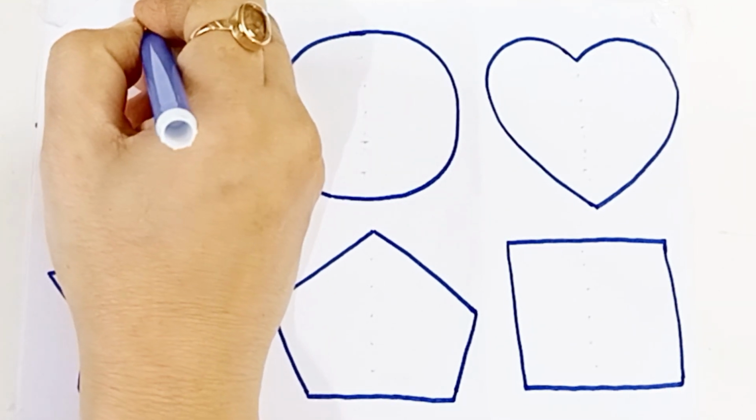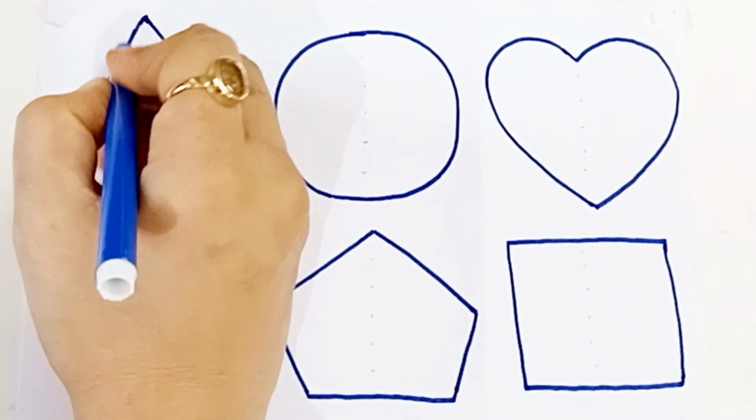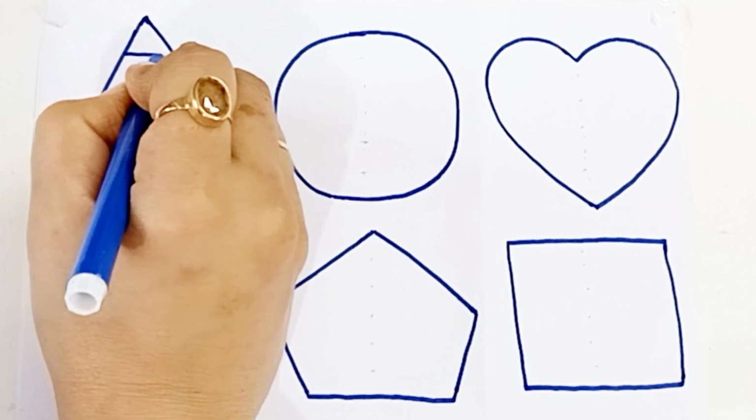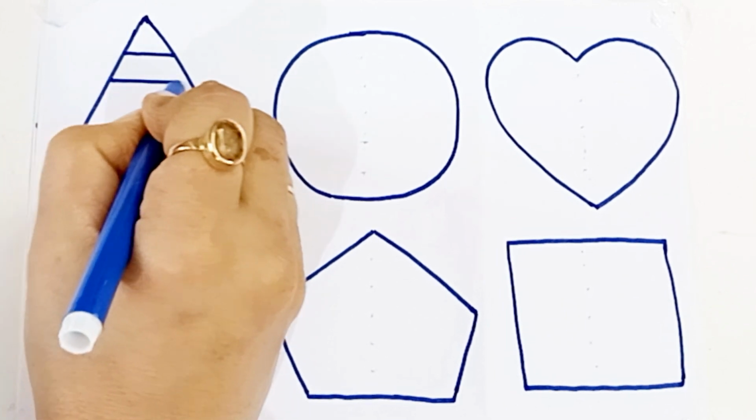Now I'm going to make triangle POPIT, and we divide the triangle into lines.